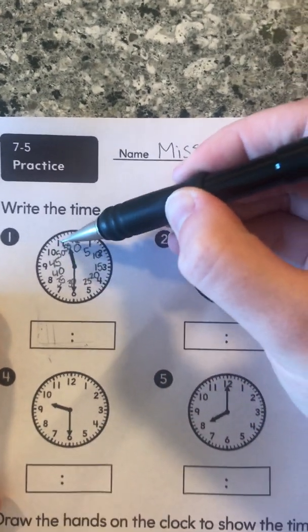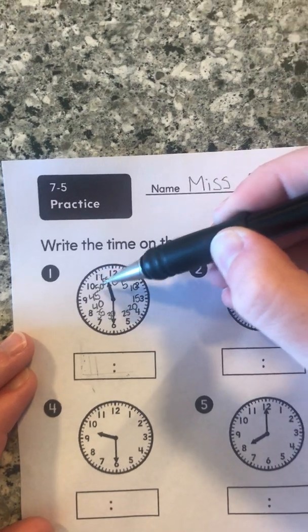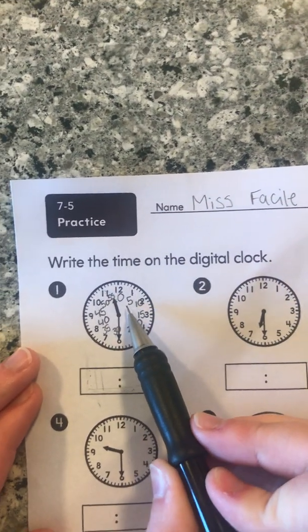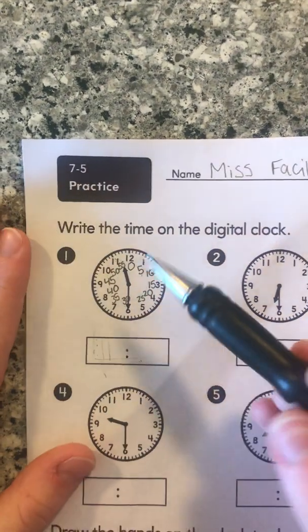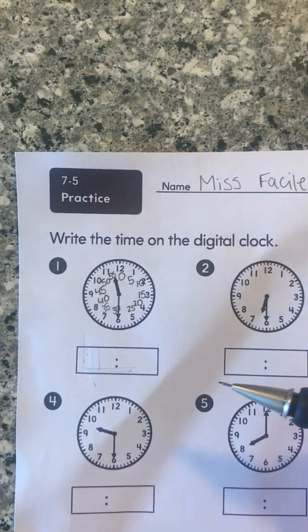When we're talking about hours, then we'll use the numbers that are on there. But when we're talking about minutes, then we're going to use these numbers that I wrote. If it helps you, you can write the numbers inside the clock too.